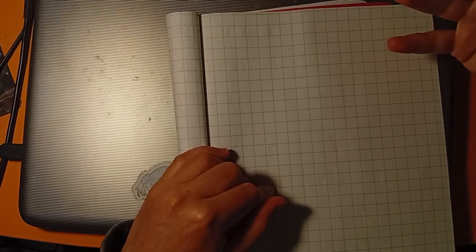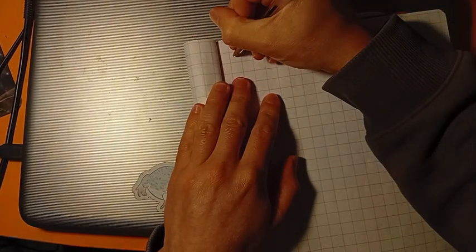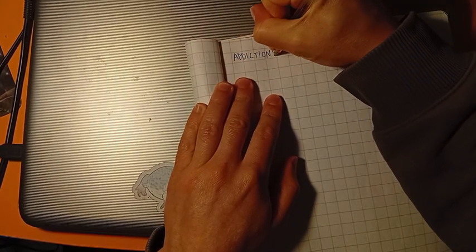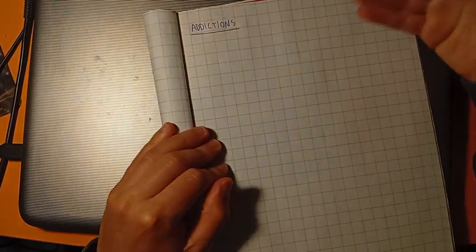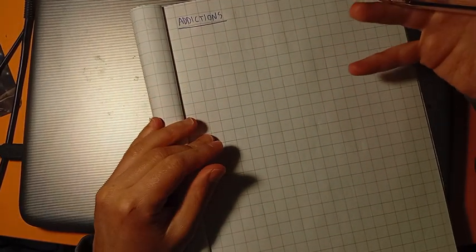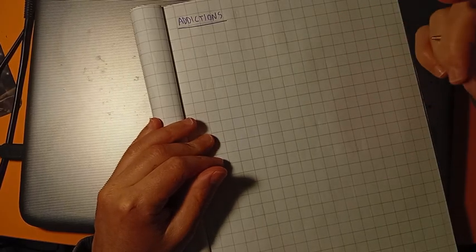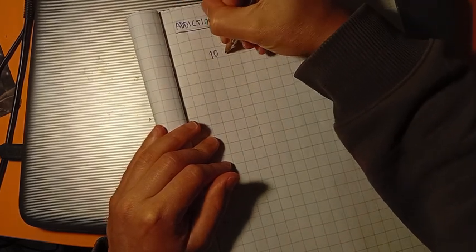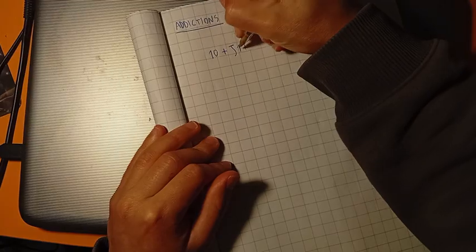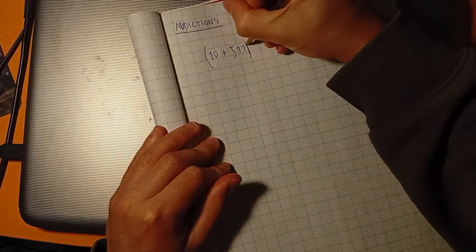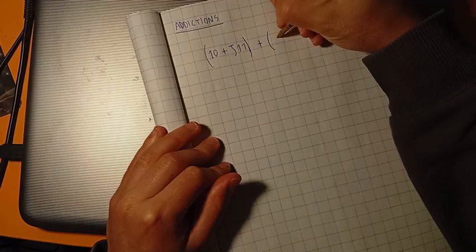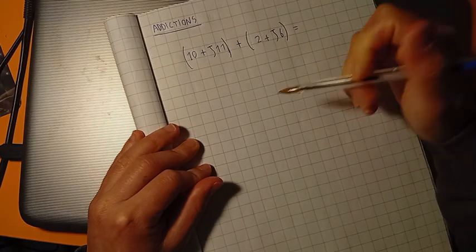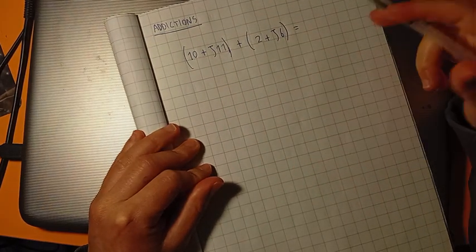Now let's try to do the four operations with complex numbers. Let's begin with additions. We'll see some examples. Seeing some examples, I think, is the best way to learn. Let's say we have 10 plus j11, okay, this is a complex number, plus another complex number, 2 plus j6, okay? So we have a complex number plus a complex number.